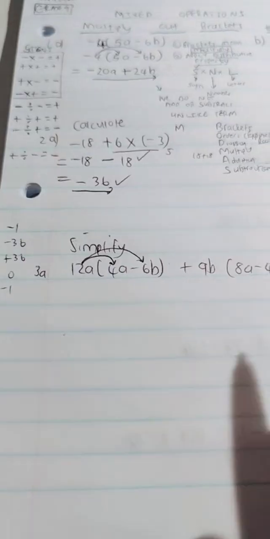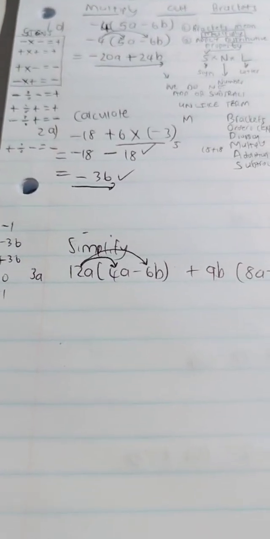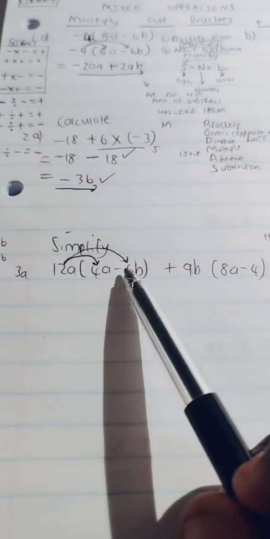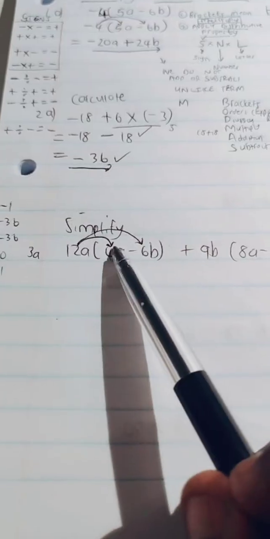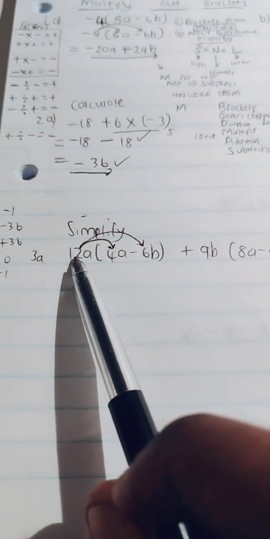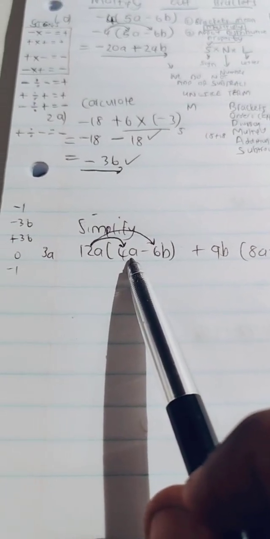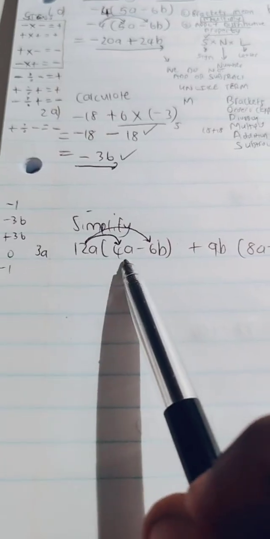This is the distributive law of multiplication over subtraction. Very important. I repeat, the distributive law of multiplication. So we're going to take this 12a and multiply it to 4a. What is 12a times 4a?